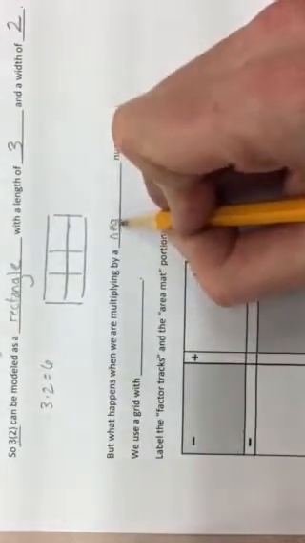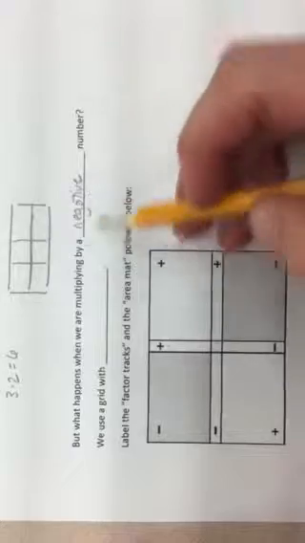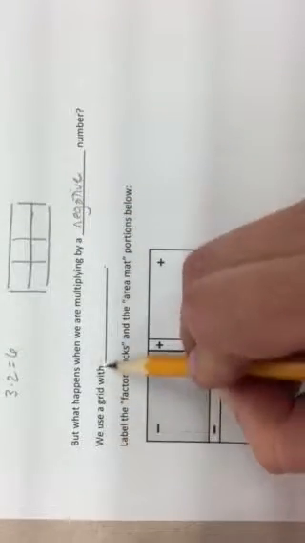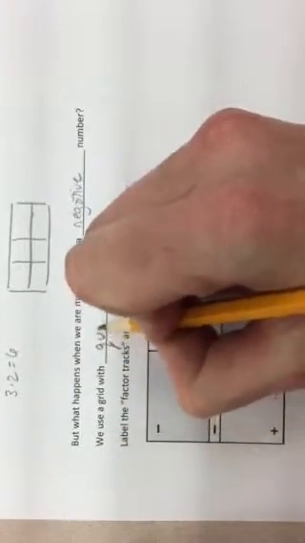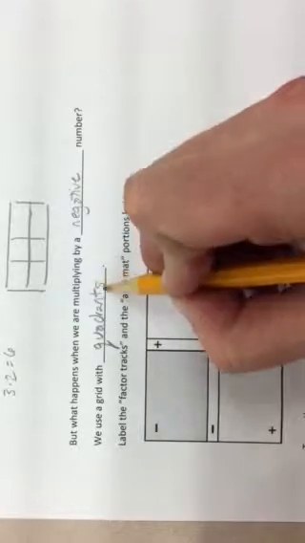But the question is, what happens when we're multiplying by a negative number? Okay, because these were both positive, it's easy to represent. So what we do to represent negative numbers is that we use a grid with quadrants, because there's 4 different combinations. There's 4 different combinations of what you can have happen.